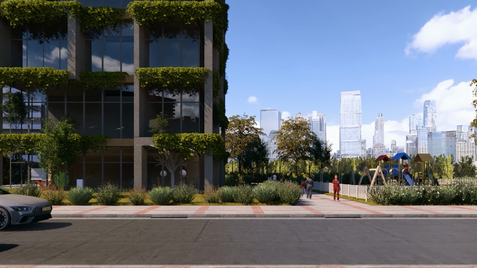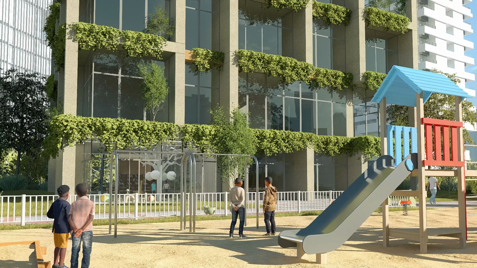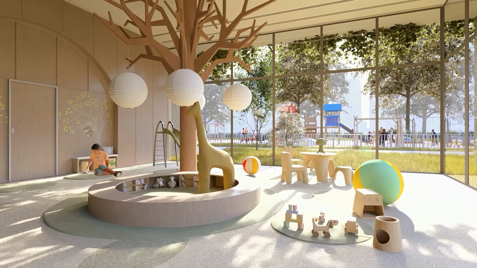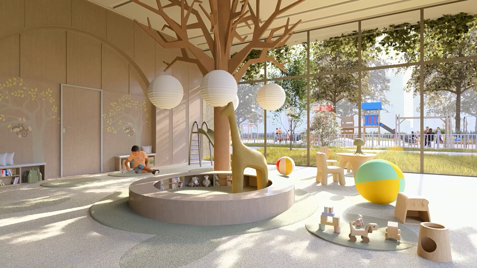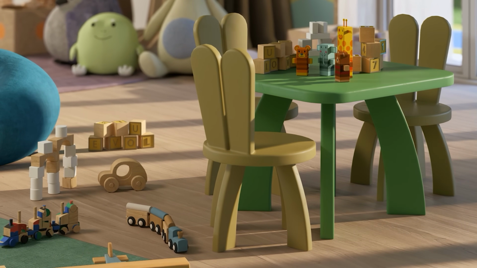Let's take a look at what we managed to render in this project. That's it for your first steps in Lumion 2025. Start exploring, try out the new features, and bring your designs to life faster than ever. See what you can create. I'll see you next time.